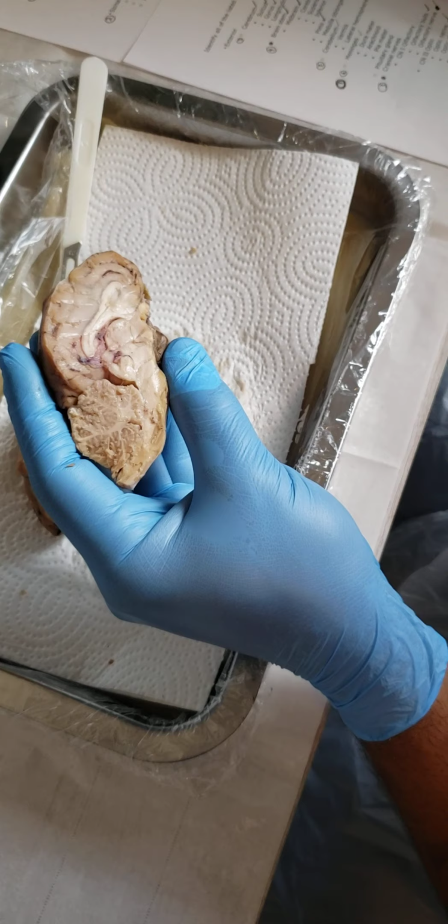Next, the optic chiasm is where they meet in the middle, right here. And it all runs along and turns into the optic tract. It's hard to tell where the optic tract is, but it kind of runs underneath, down right in here.